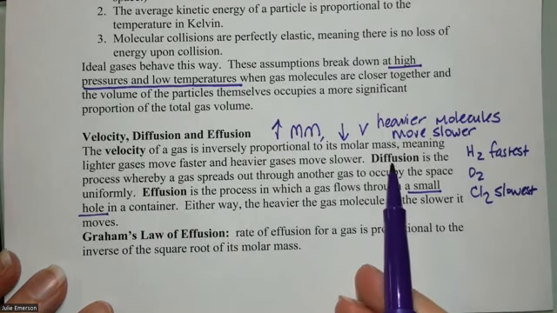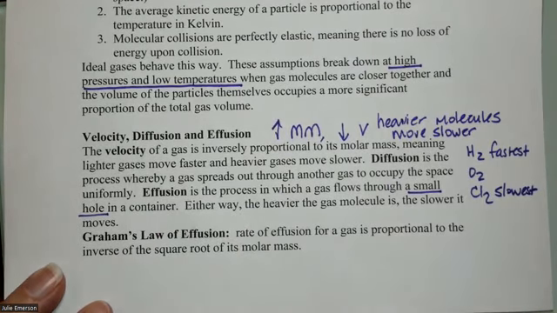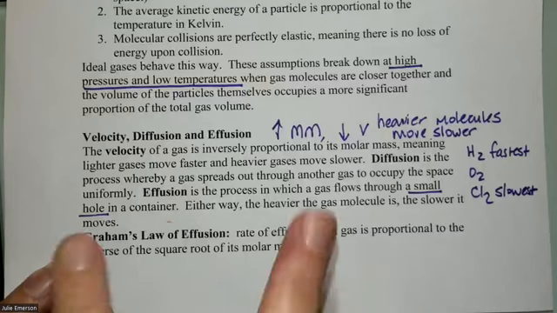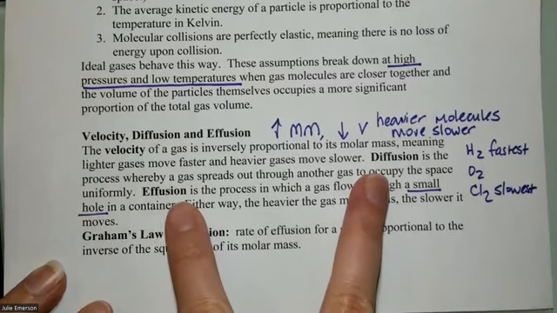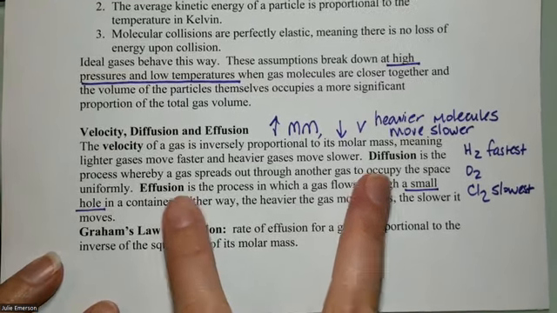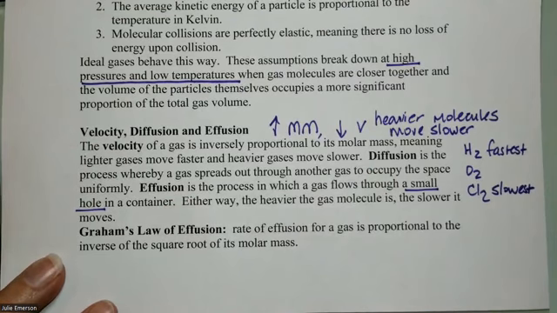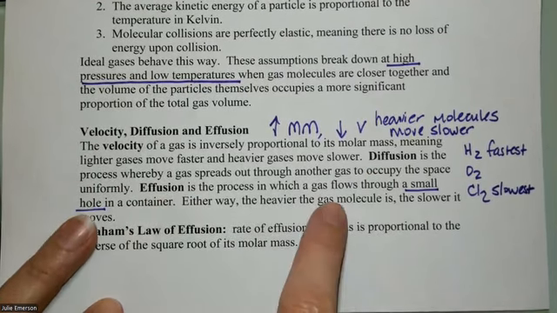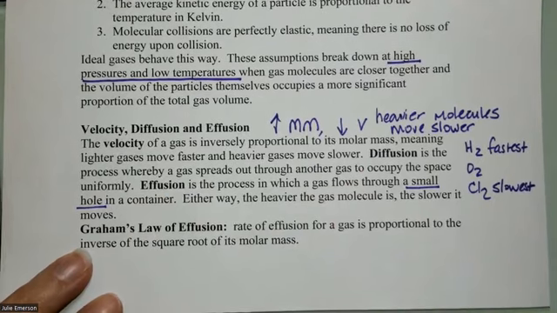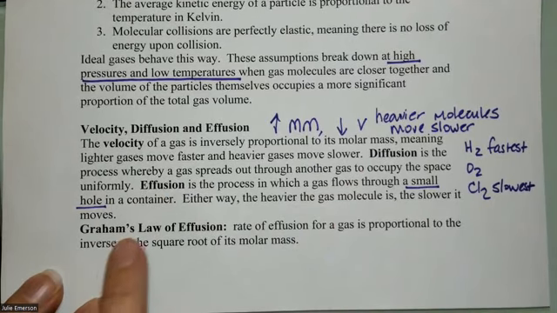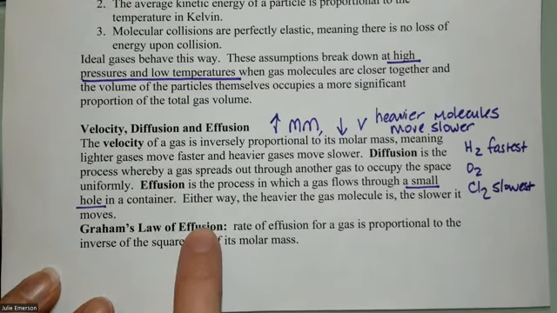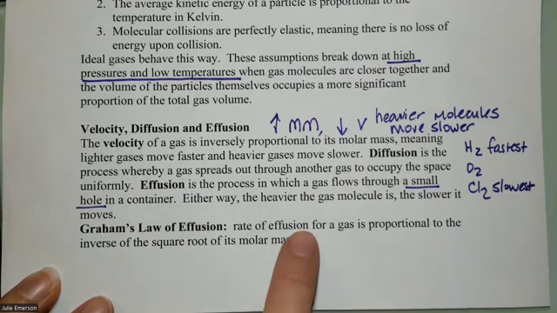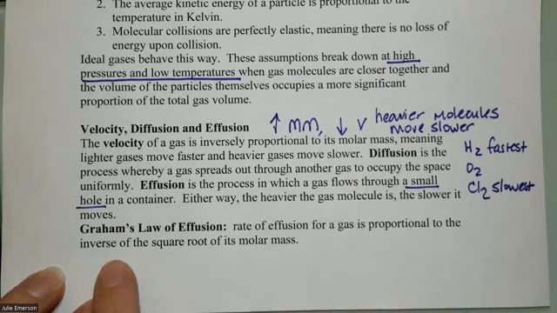But you could also think about it as diffusion because it's spreading into the surrounding air. I don't get too picky about these two, but the idea is they're both gases that are under some kind of pressure. You open a valve and expand it into another container. So effusion is going through a hole, diffusion is just going into another space. Graham's law of effusion just means that the rate of effusion is proportional to the inverse of the square root of the molar mass.